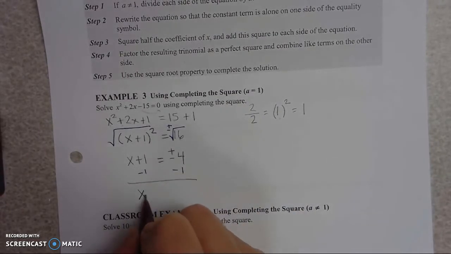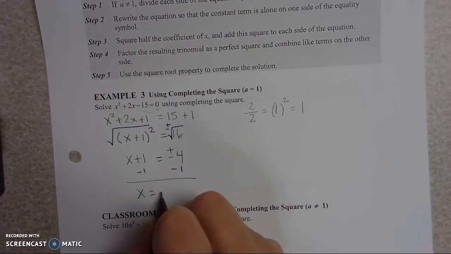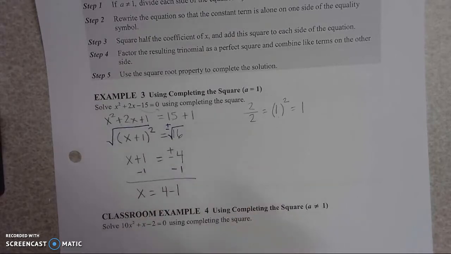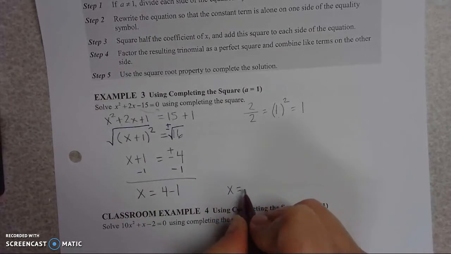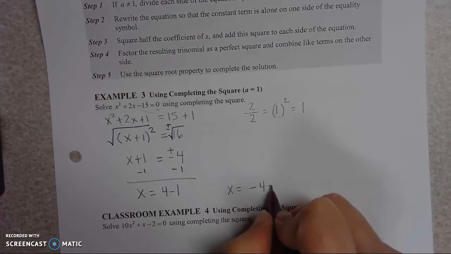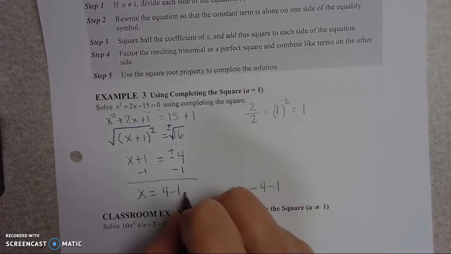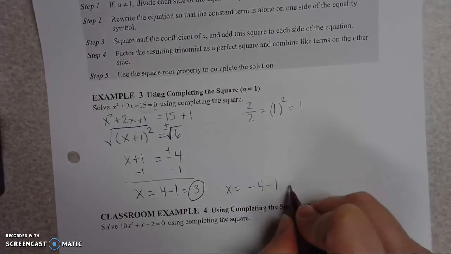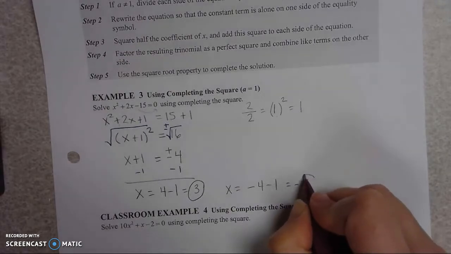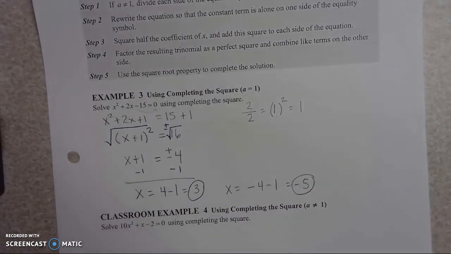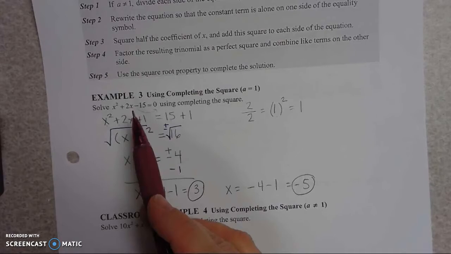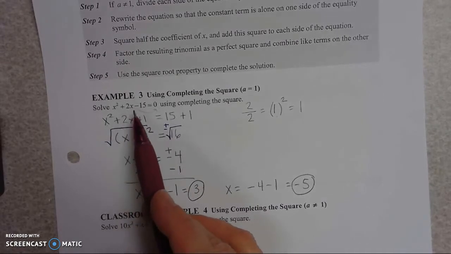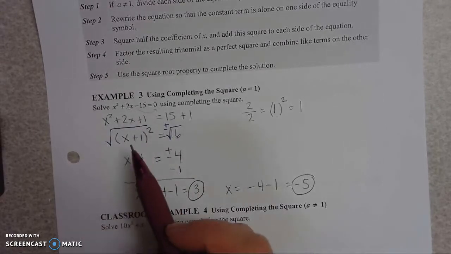Alright, and this tells me that x can equal 4 minus 1, and x can equal negative 4 minus 1. Alright, and this equals 3. And negative 4 minus 1 equals negative 5. Remember, you can check your answers by filling both of these back into the equation and verifying that you get a 0 on the left side also.